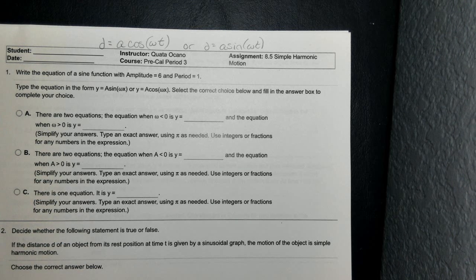Okay, so we're going to wrap up our chapter on trig applications with a very common application or formula that's used in many applications, and that's called simple harmonic motion. And so we have one basic formula for simple harmonic motion, and that's as much exposure as I'm choosing to give you in this chapter.